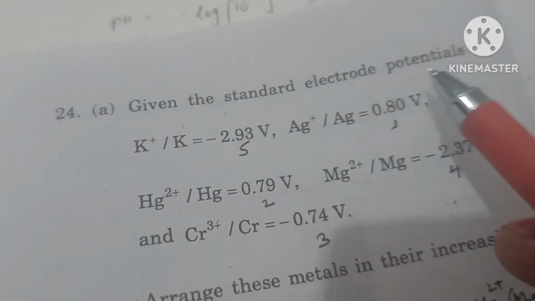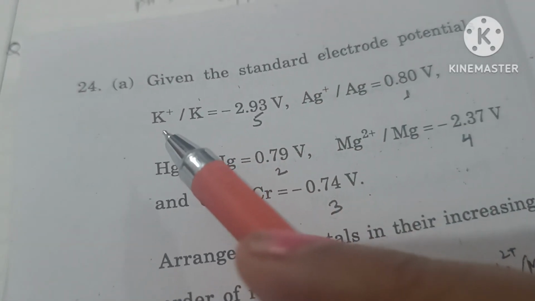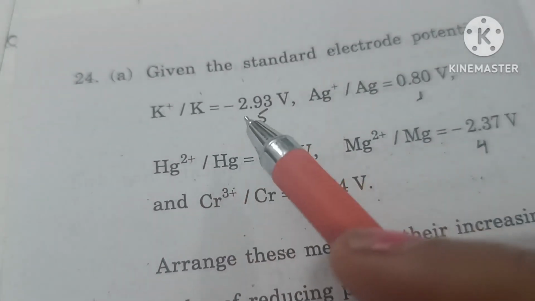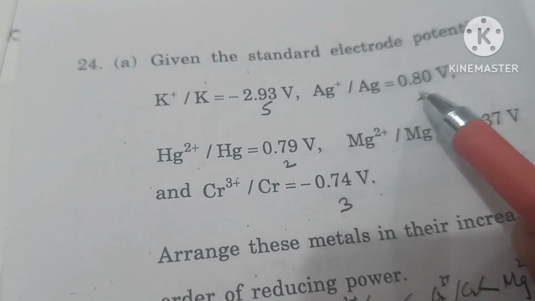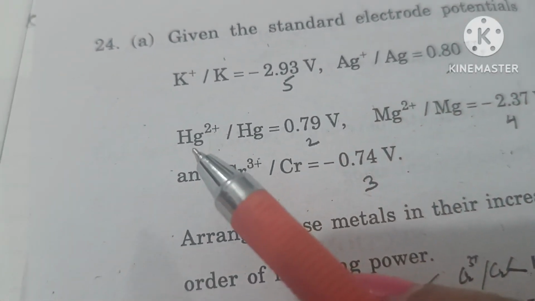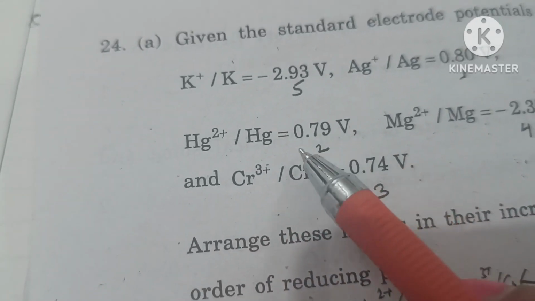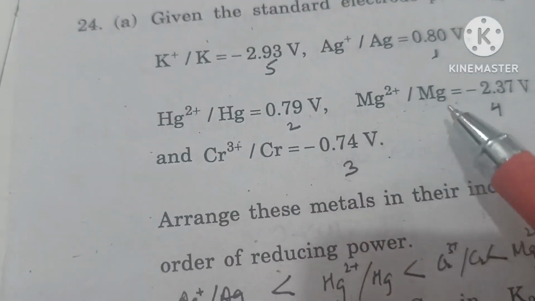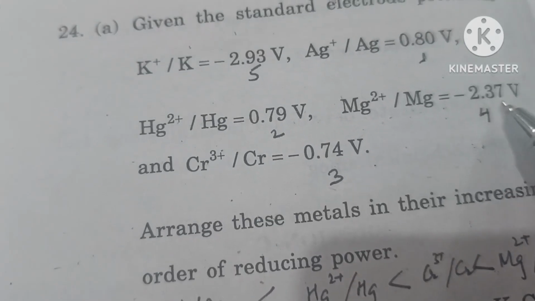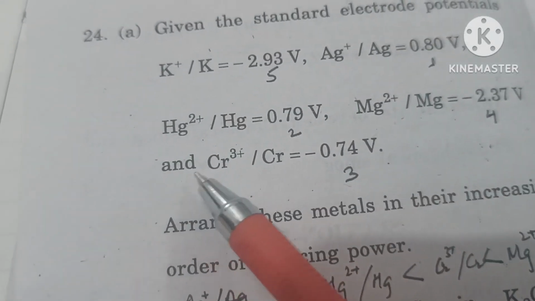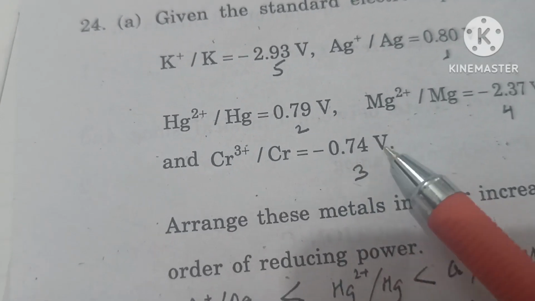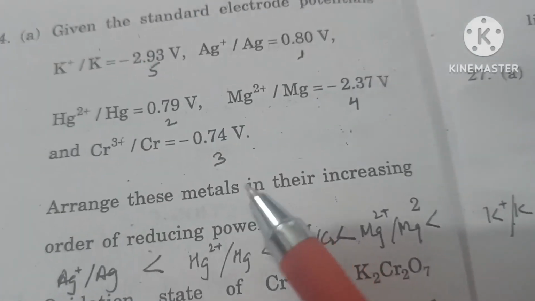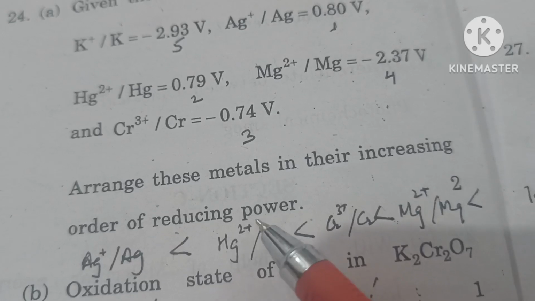Given the standard electrode potentials: K plus changes to K is minus 2.93, reduction of silver ion plus 0.80, reduction of mercuric ions plus 0.79, reduction of magnesium ions minus 2.37, and chromium ions are reduced minus 0.74 volt. So arrange these metals in their increasing order of reducing power.